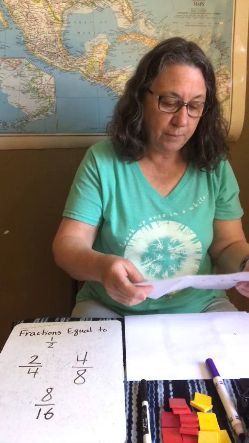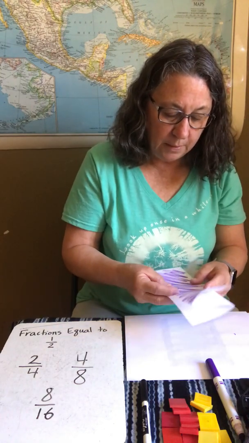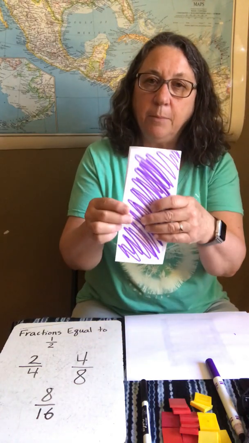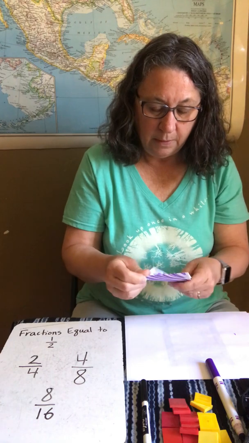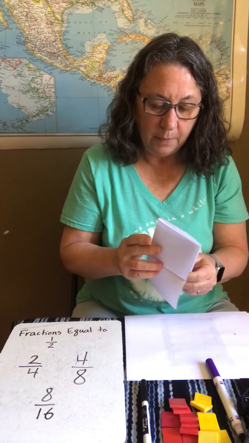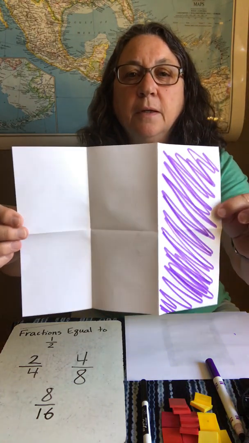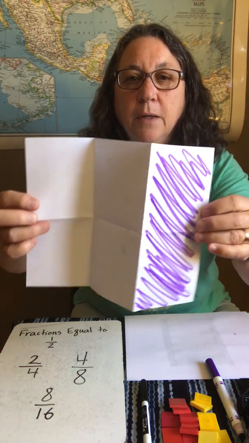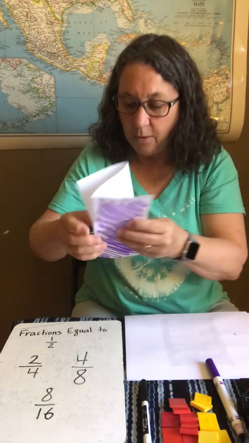So now I'm going to fold it back up and fold it in half. See how there's more pieces, but I didn't shade a different amount. So now there are 2 pieces out of 6. Awesome.